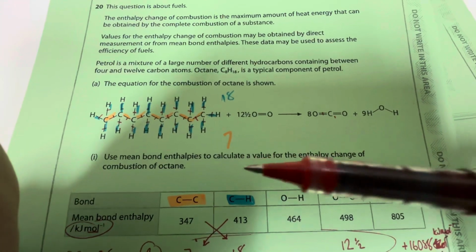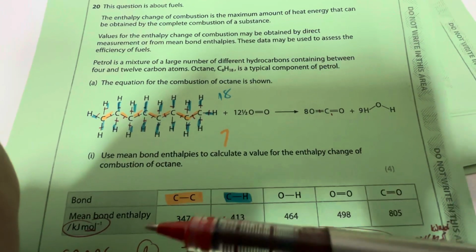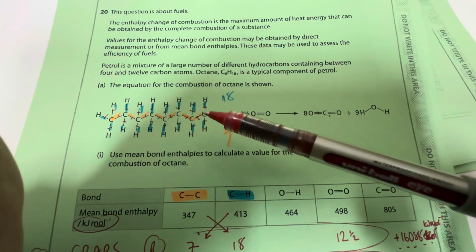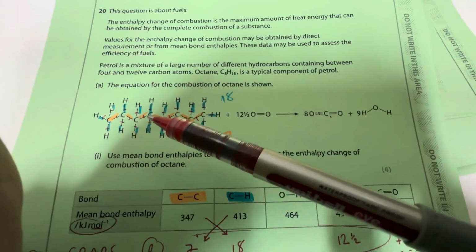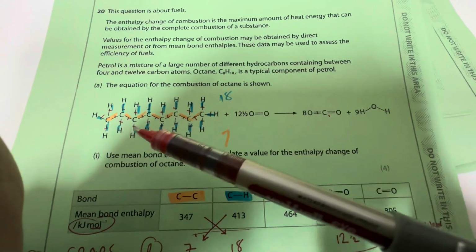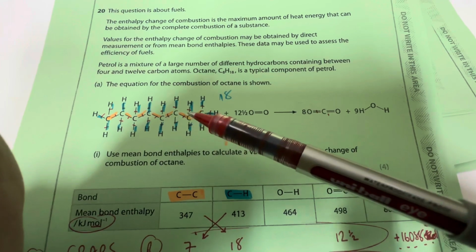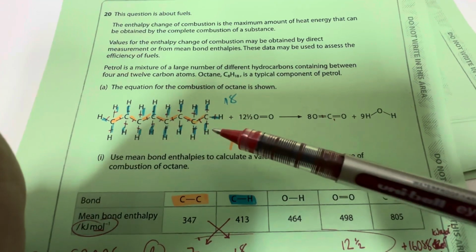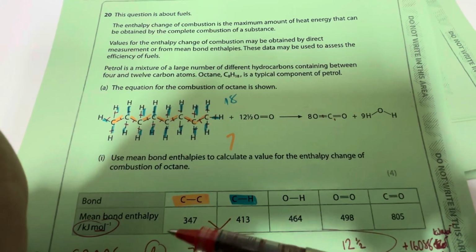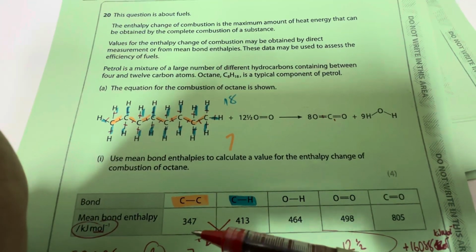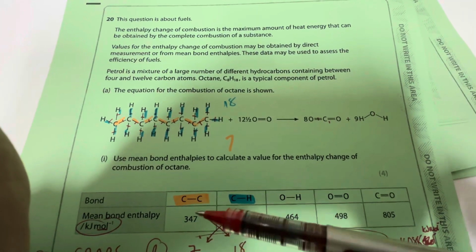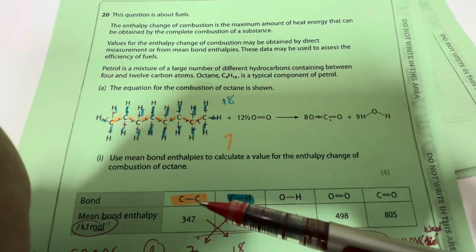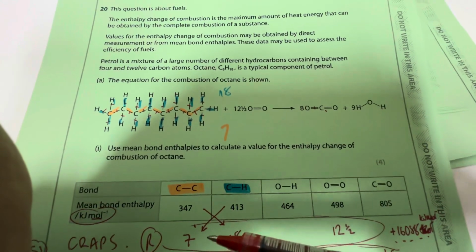So I would suggest while you're going through it, use a highlighter. You can identify that the C-C bonds are in your reactant here, which is the octane. So you've got 1, 2, 3, 4, 5, 6, 7. Sorry, you've got 7 bonds from 8 carbons. So those need to be snapped. The mean bond enthalpy, which is a positive value, is the amount that you have to supply in kilojoules to break 1 mole of those particular bonds. So if you've got 7 of them, you will have to multiply by 7.